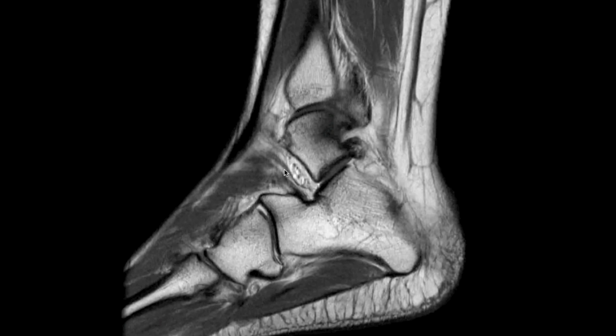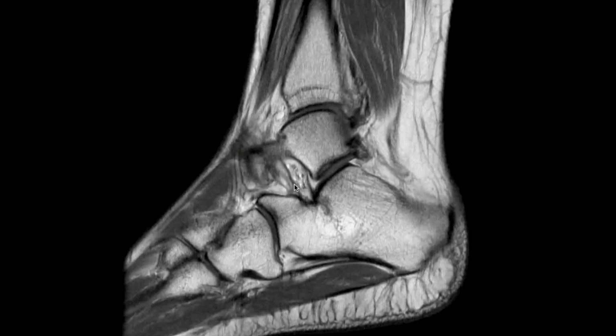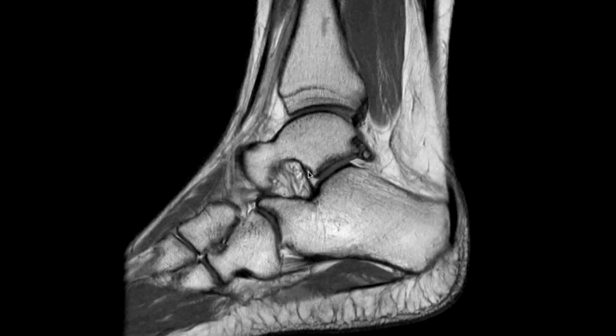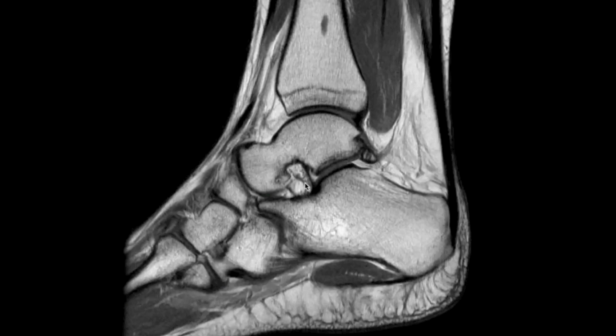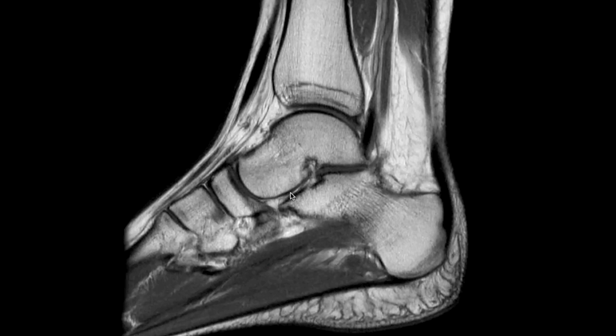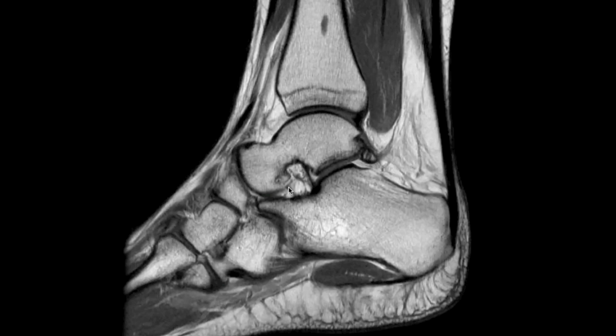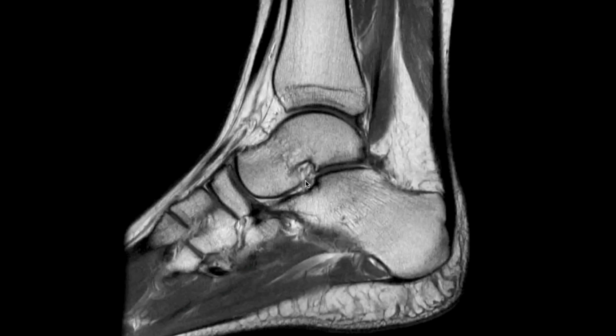Now, this is the area of the sinus tarsi, and we see very important structures that travel there. This is the inferior extensor retinaculum, goes into the sinus tarsi. This is the interosseous talocalcaneal ligament here. And then finally you have portions of that cervical ligament right here. So those are the three main components that are within the sinus tarsi, in addition to the nerve to the sinus tarsi, small arteries and veins.